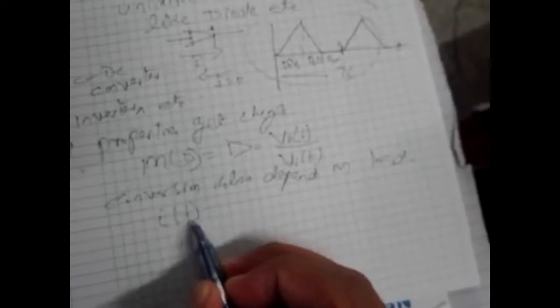And in DCM, the inductor current ripple and capacitor voltage ripple are large enough compared to the DC current flowing in the inductor or in the capacitor.